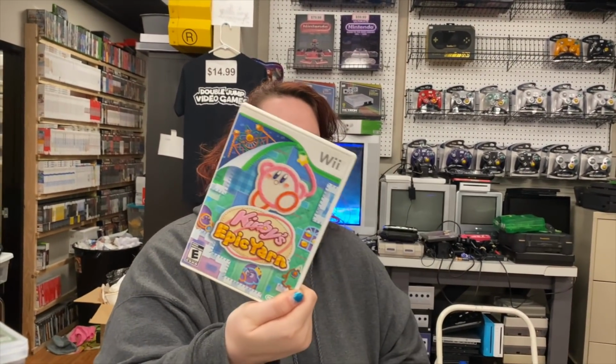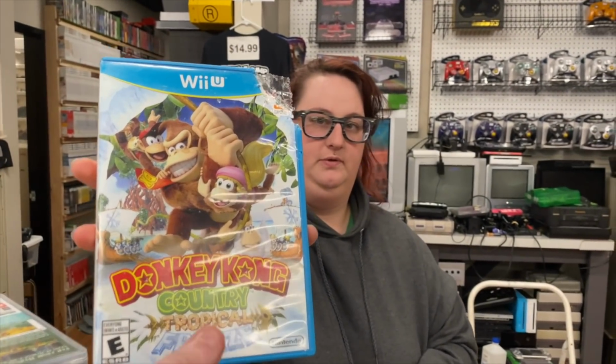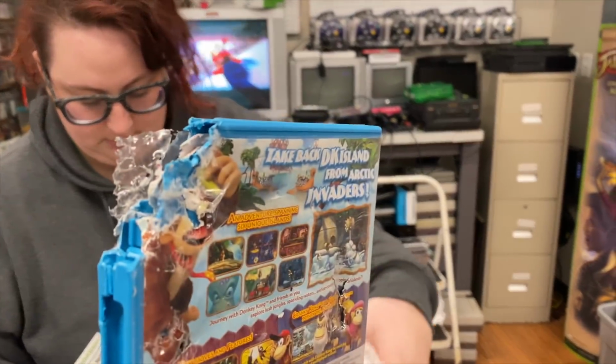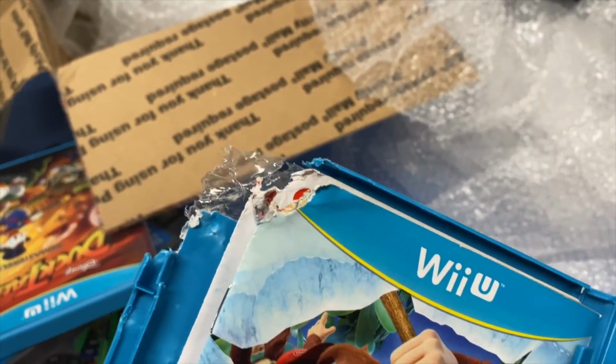Pac-Man, Kirby's Epic Yarn, and then disc-only Super Mario Maker for the Wii U. And then when we were talking about this, he considered this disc only, but it's Donkey Kong Country Tropical Freeze. Yeah, look at that. But yeah, everything was packed pretty dang good. The manual's got it too. He mentioned that the manual, that's what we were like, yeah, it's disc only. He said it works. We might have a case. Probably. Thank you, Cody. Thank you, Cody, and I'll message you about your order.